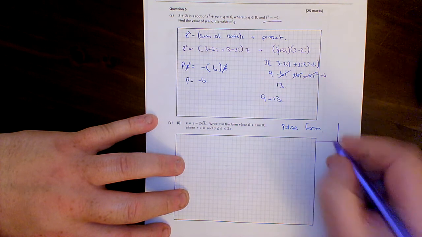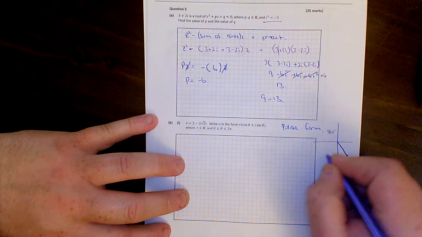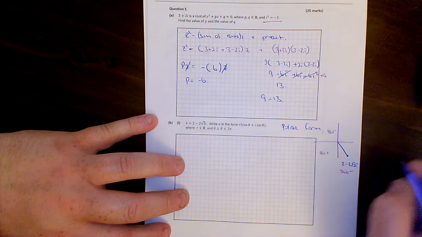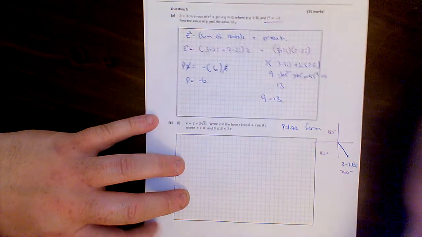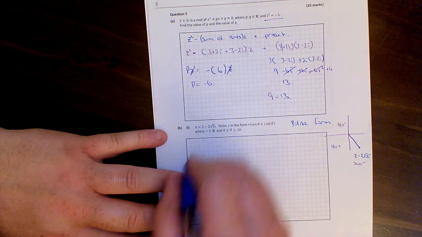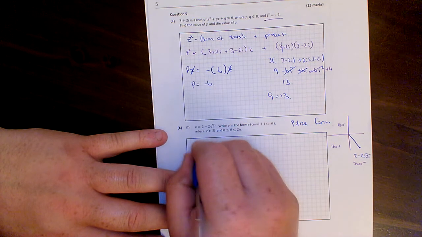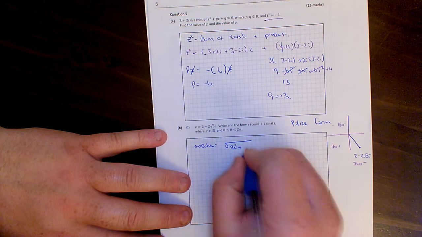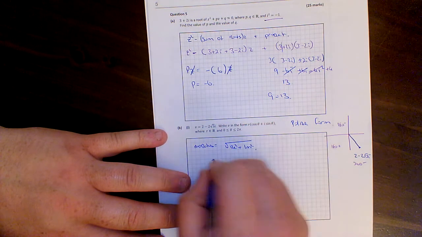Okay, why did I do that? Make sure you know 180 minus the angle, 180 plus the angle, and this down here is 360 minus the angle. So a couple of things you have to do in order to work out polar form. First thing you have to do is the modulus. Awful simple and you know how: square root of the real part squared plus the imaginary part squared. Okay, tidy that up.